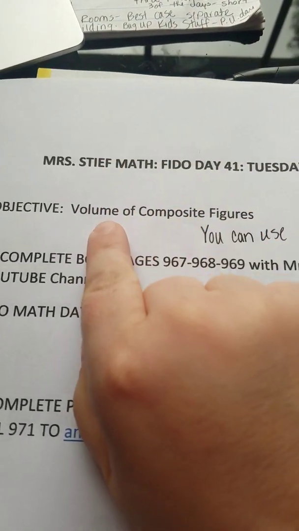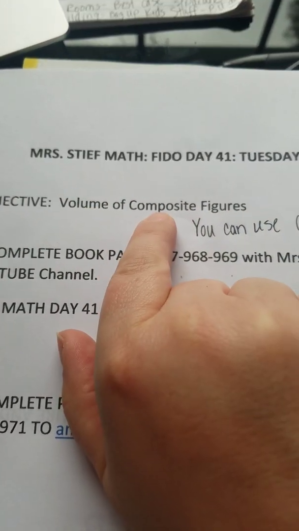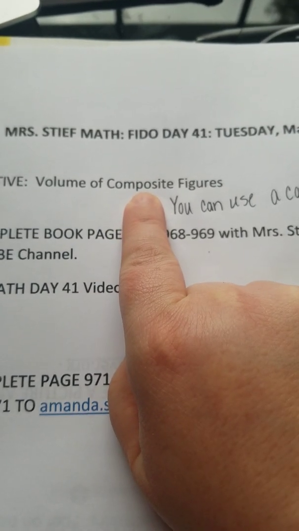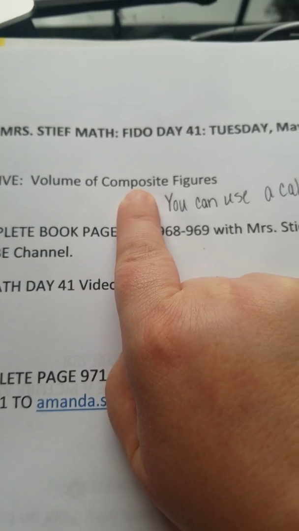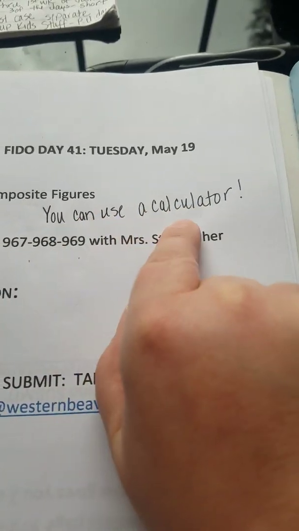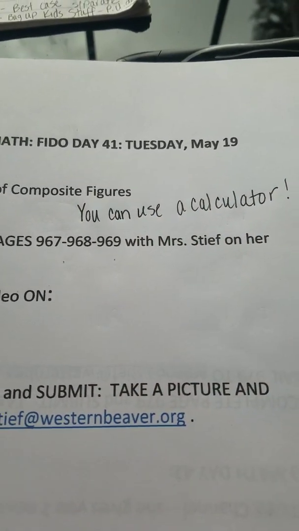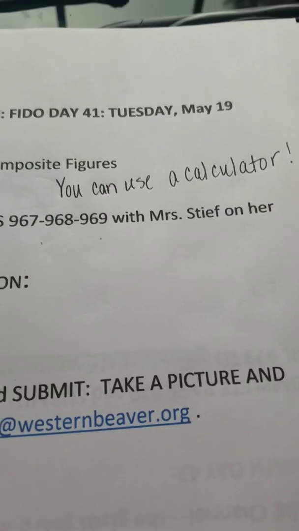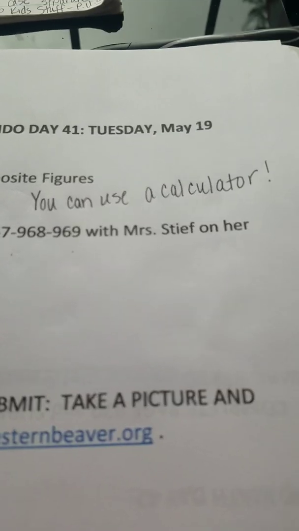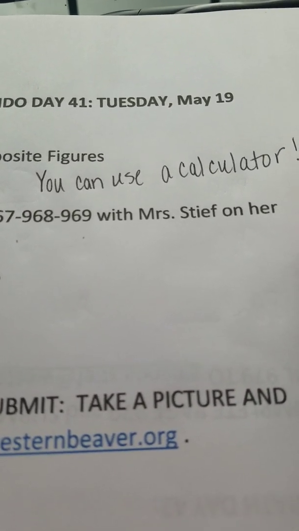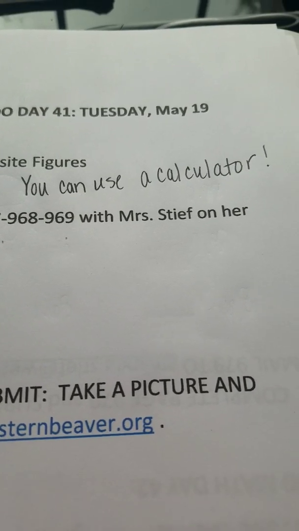Today we're going to continue with our work on volume. We're going to look at composite figures, and we're going to define what a composite figure is in just a minute if you're wondering. And the best news of the day is you can use a calculator. So if you want to take out your phone or if you have a calculator itself, I'm going to use my laptop because I'm using my phone to record, but anything that you have that can multiply and add numbers on it.